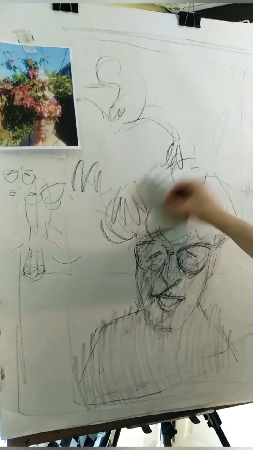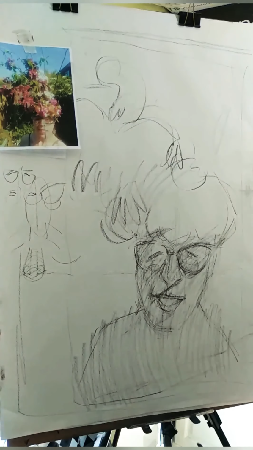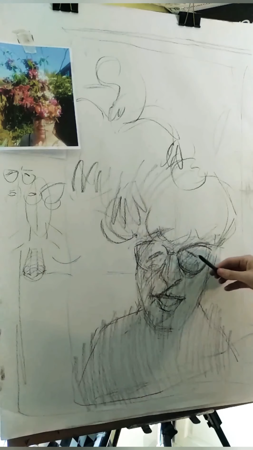You could actually work everywhere in the picture, yeah? So here it will be interesting to add those darks because it will help to bring volume and create volume into the picture, but we can do that anytime.